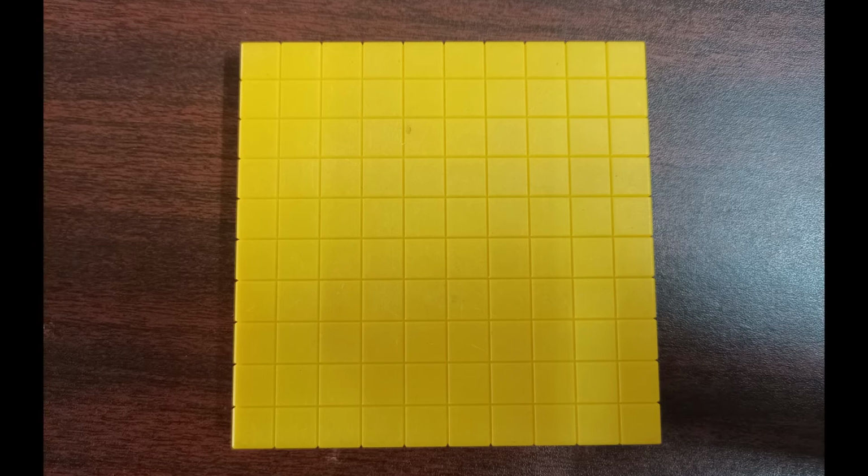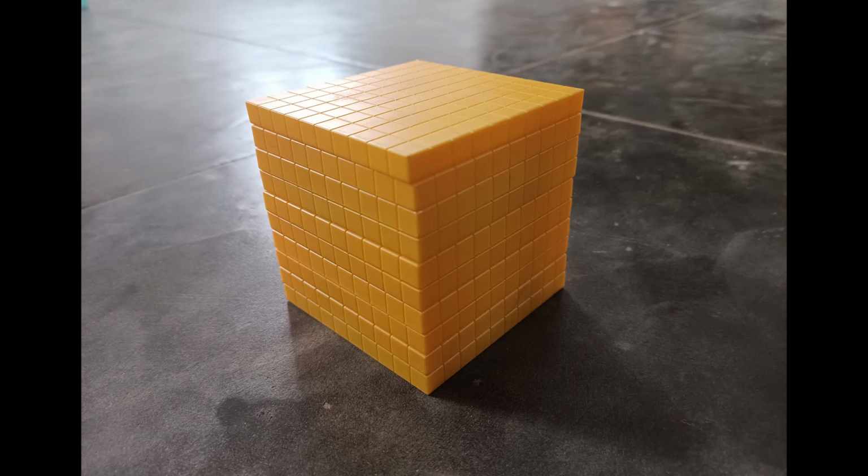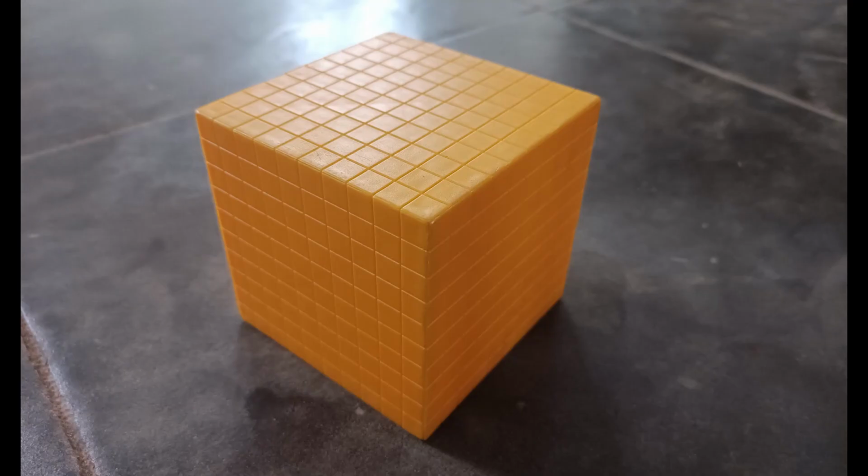Similarly, we can group 10 flats to make one cube, which means the value of one cube is 10 times the value of flat, or 100 times the value of a rod, or 1000 times the value of a block. So, one cube is 1000 units. Using Dienes blocks, we can form any number between 1 to 9999.